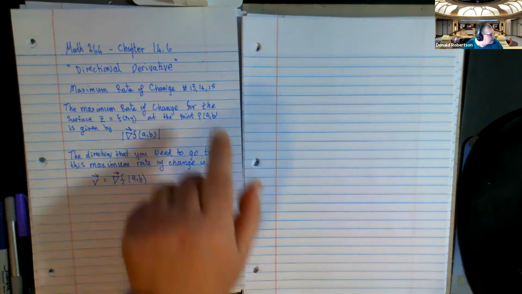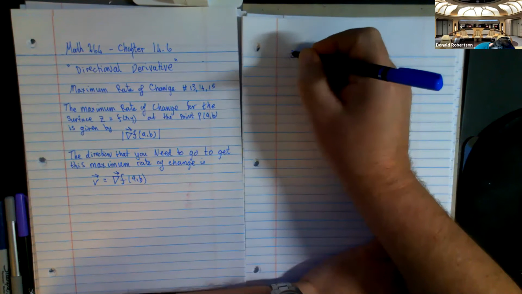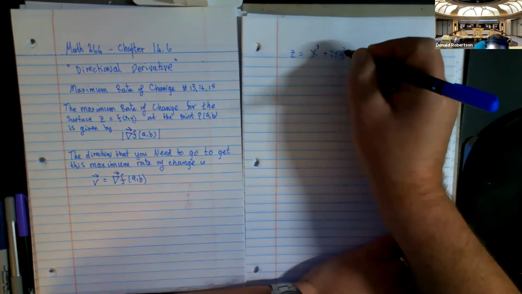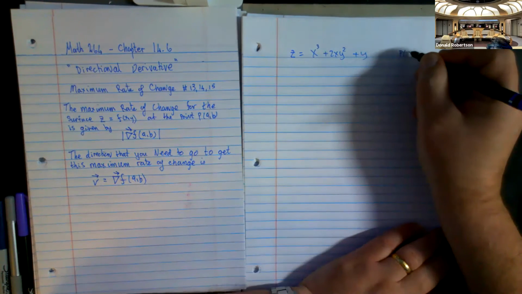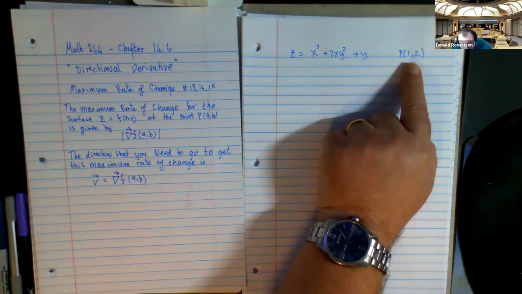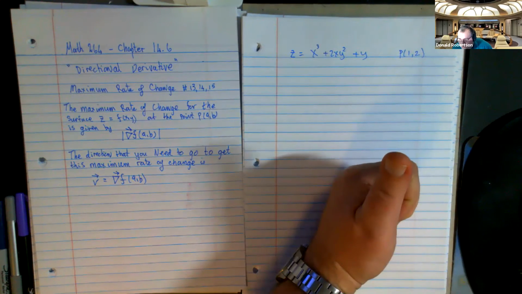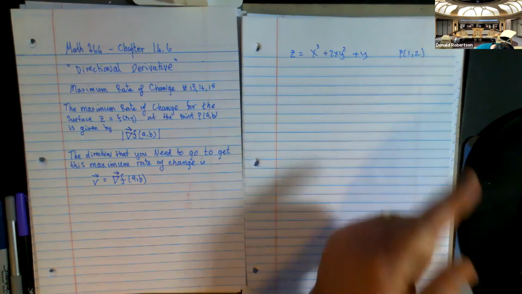There are only three questions like that, so I'm just going to randomly pick my own. Suppose we have a function x cubed plus 2xy squared plus y, and we are interested in the maximum rate of change at the point (1, 2). So we're being asked what's the maximum rate of change and what direction do you go to achieve that?